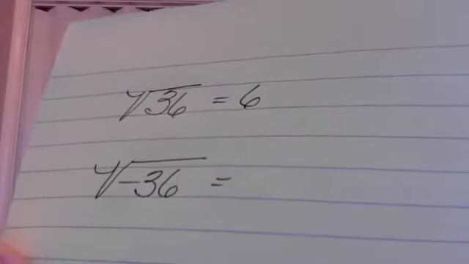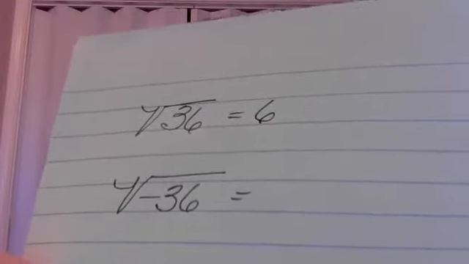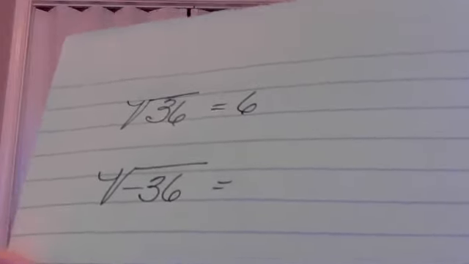So what is the square root of a negative 36? It'd be a -6. What root is this? If there's not a number showing, what is it? 2. An invisible 2. Yes, it's an invisible 2.